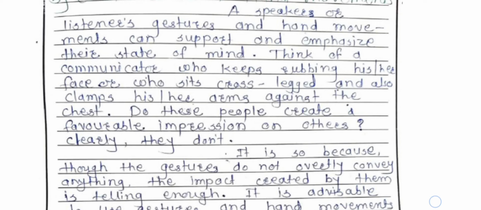Clearly they don't. It is so because, though the gestures may not be overly telling, it is not advisable, and it is not a good gesture, and it does not deliver a proper message to your listeners.